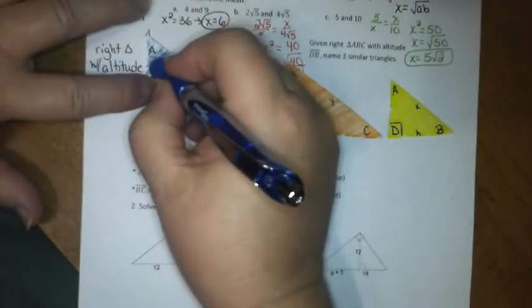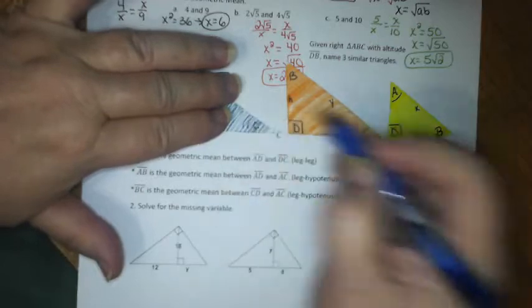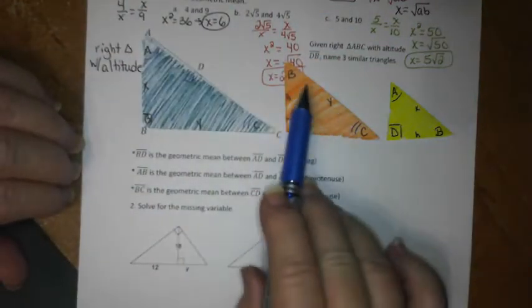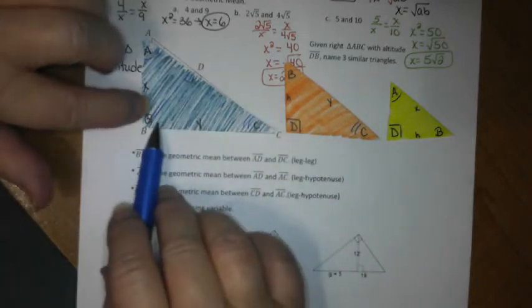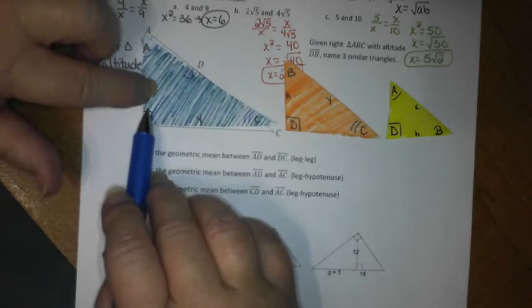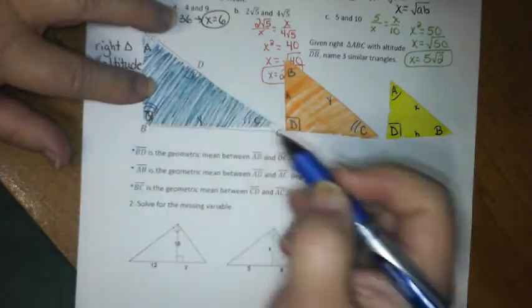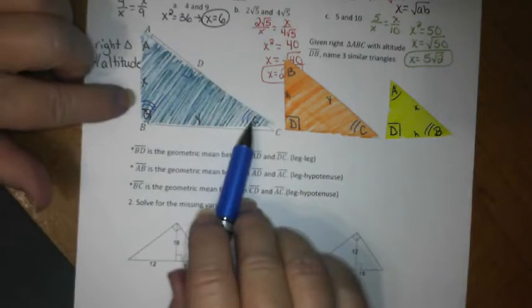So this angle A is congruent to this angle A. This angle C is congruent to this angle C. Then how about angle B? Remember angle B got cut into 2 parts? So this angle B right here is the same as this angle C. This piece right here is going to be congruent to angle C.